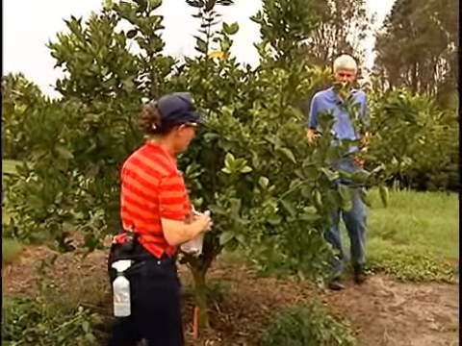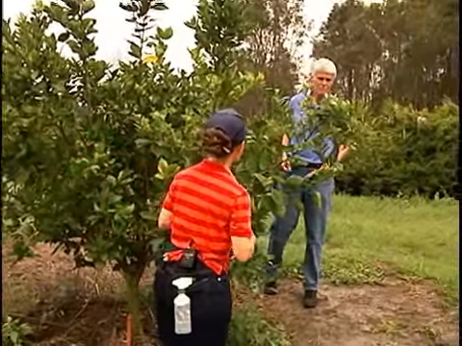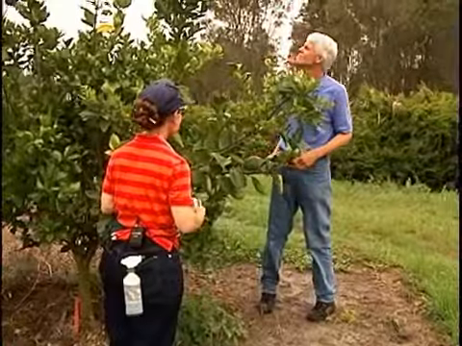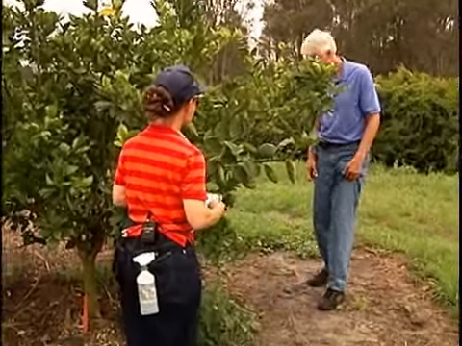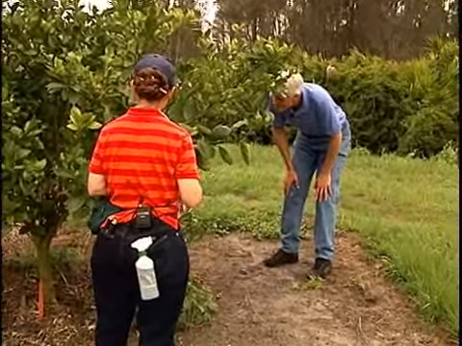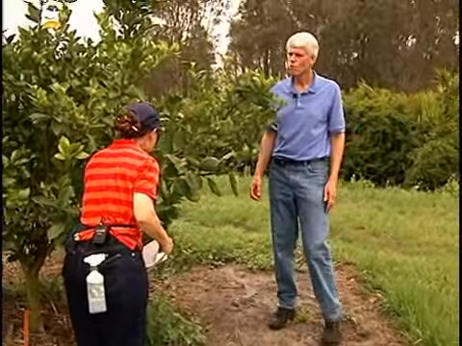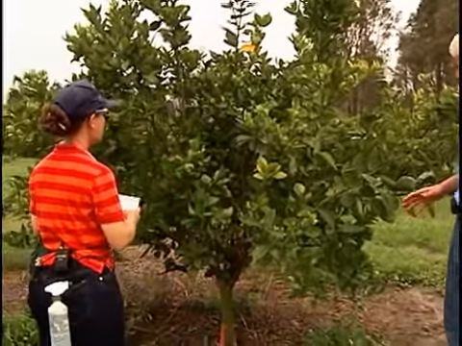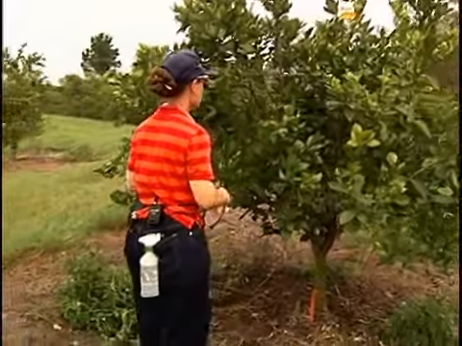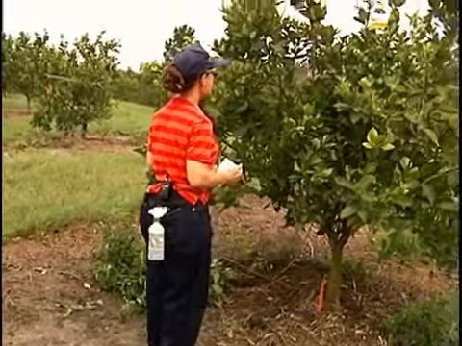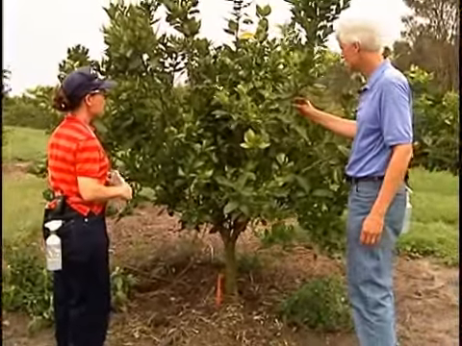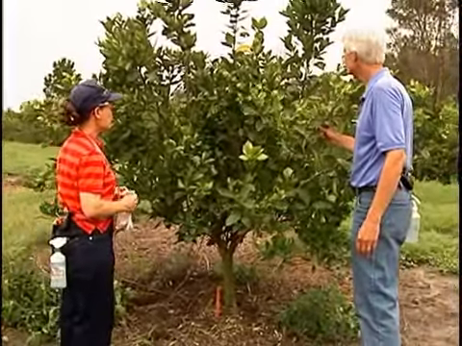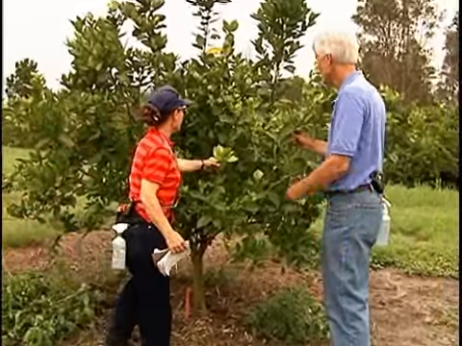And as you know, the lab is much more likely to run your sample quickly if you find typical blotchy mottle symptoms. As you look at this tree, what criteria would you use to tell nutritional deficiency from perhaps a good greening symptom? Most of what I see here is nutritional deficiency. So this would be one that if you suspected greening, you'd probably want to sample. What do you think about that one?